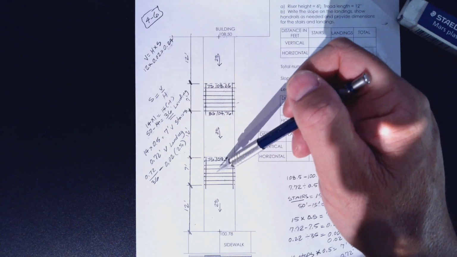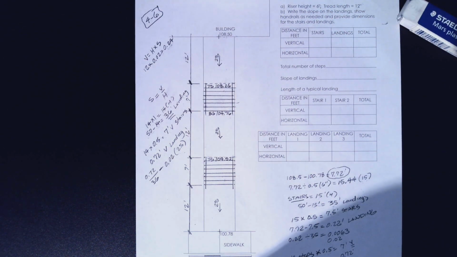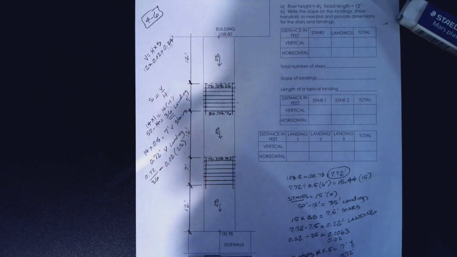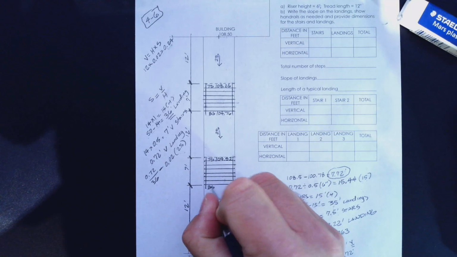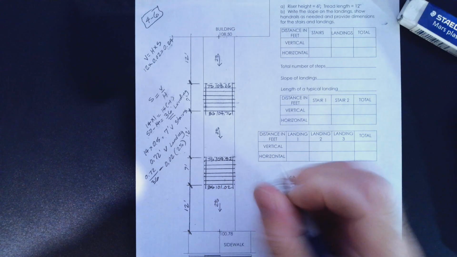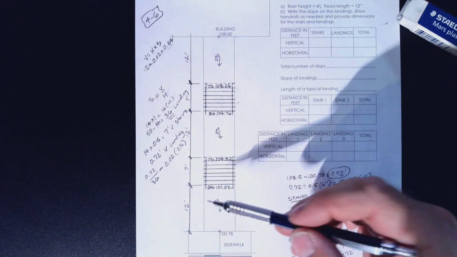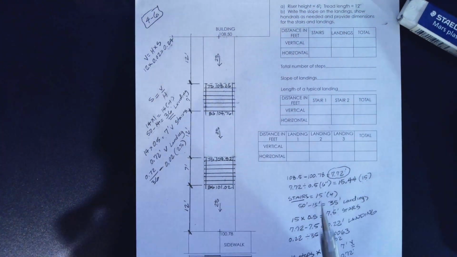So now we've got 7 more steps, another 3.5 feet. We have to subtract 3.5, and we get 101.02. Bottom of step, 101.02. Just took another 3.5 feet, and then 12 feet at 2%. Again, 0.24.